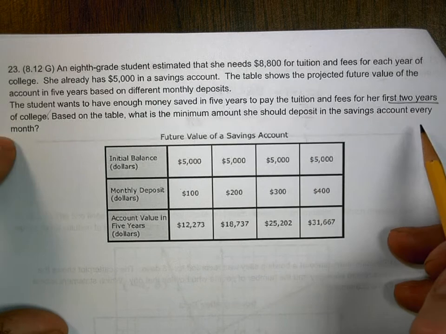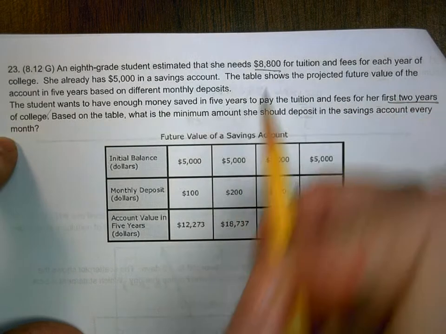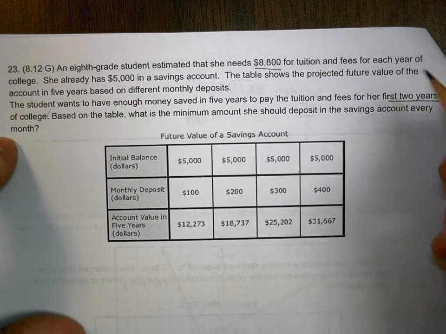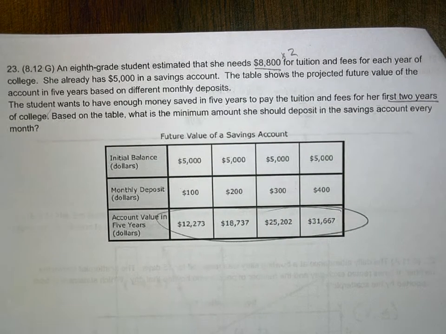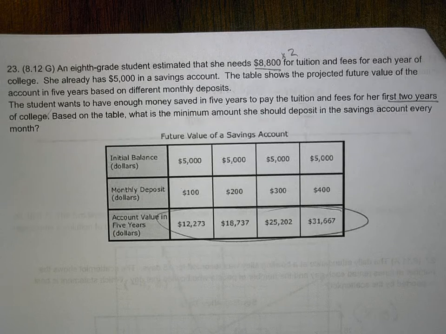Well, it costs $8,800 per year, and she needs 2 years. So that's times 2, and then figure out which of these values is sufficient to make it. That's as hard as that question gets.